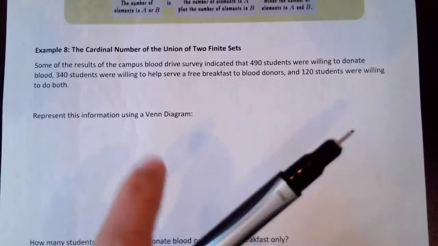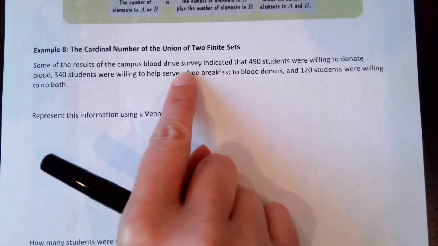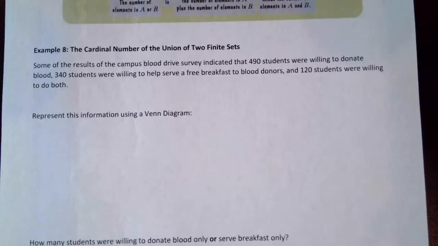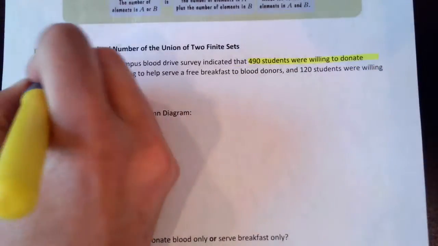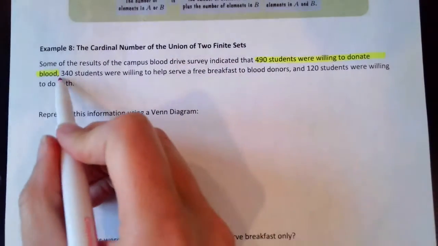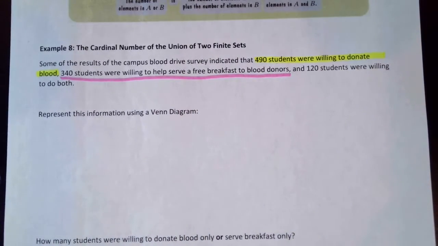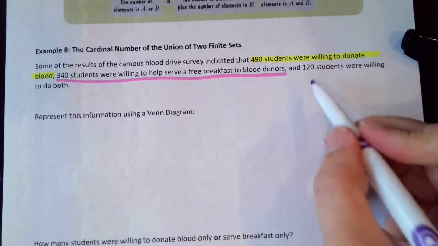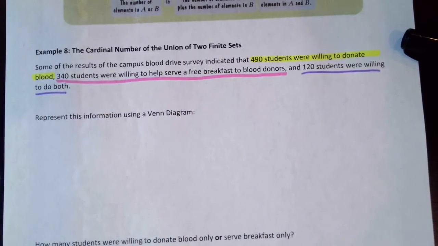So let's do that. Let's draw ourselves a Venn diagram for this information. So we did a blood drive survey and it indicated that 490 students were willing to donate blood. 340 students were willing to help serve breakfast to the blood donors. And 120 students were willing to do both. Oh, I need another color. All right, 120 students were willing to do both. So we need to represent this with a Venn diagram.